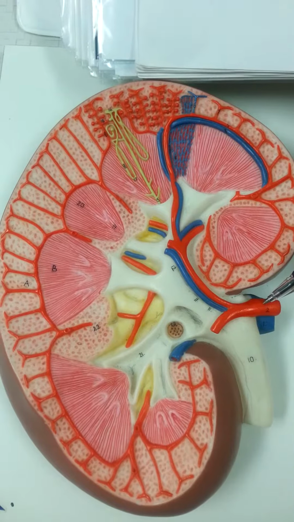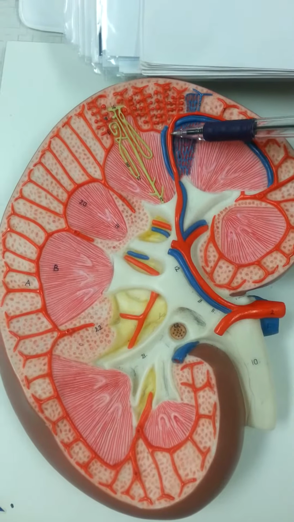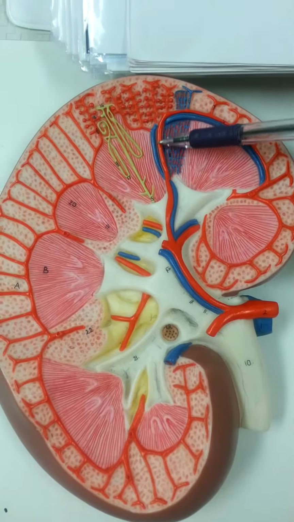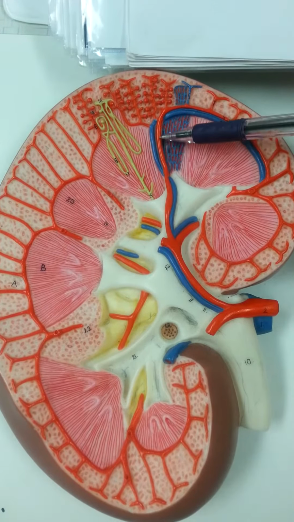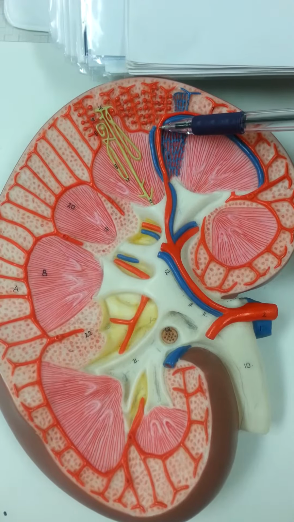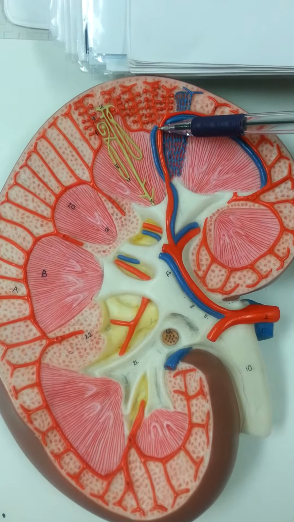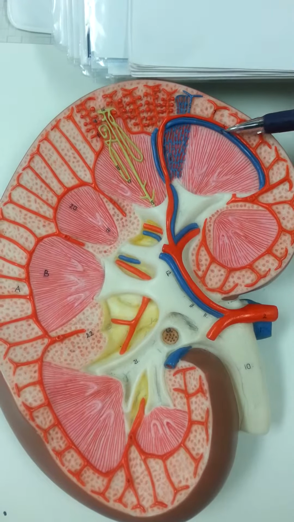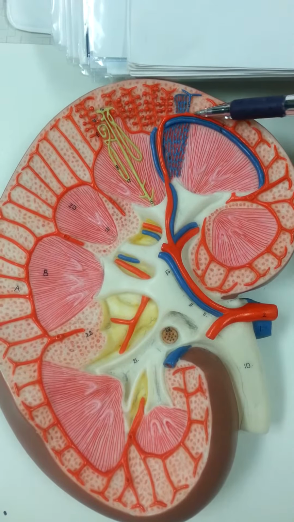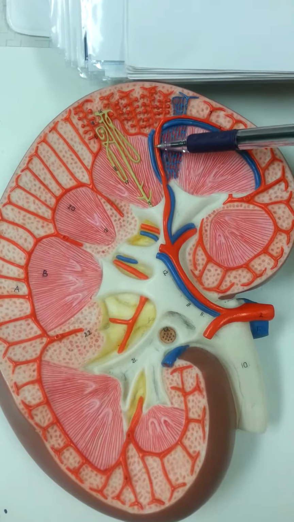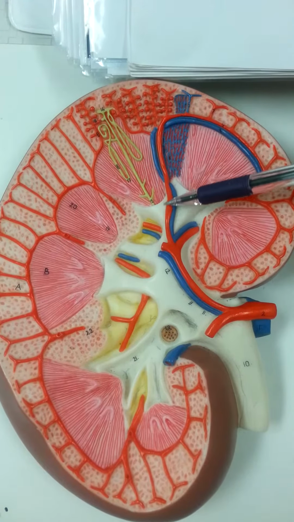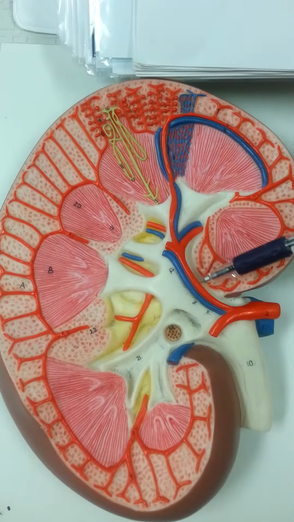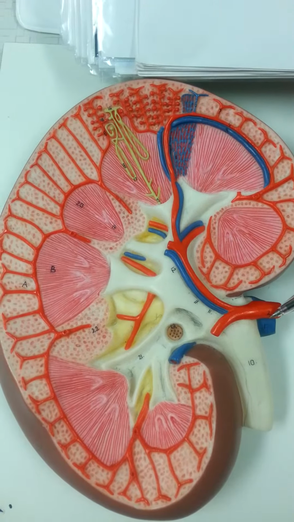And then once it gets inside or between the pyramids, it becomes the interlobar arteries. And then once it curves up on top, it becomes the arcuate arteries. So arcuate arteries, interlobar artery, segmental arteries, and then renal artery.